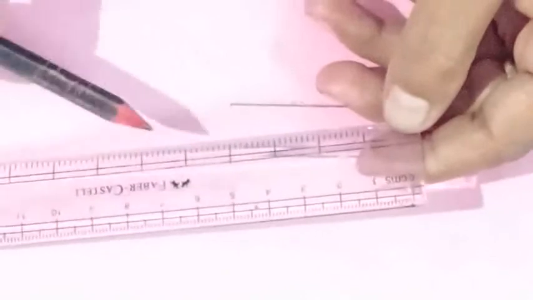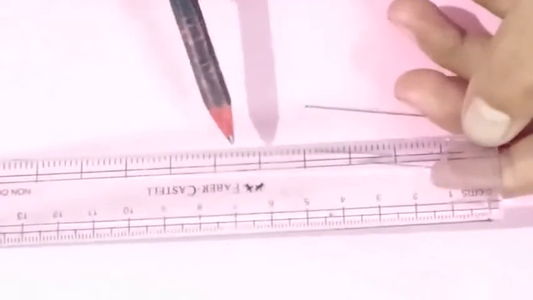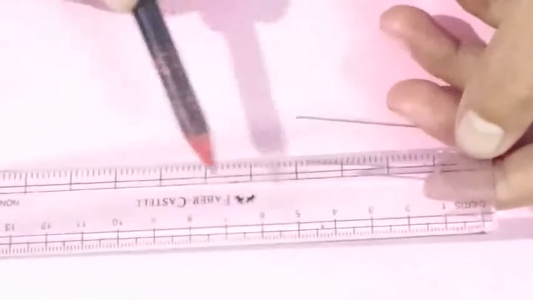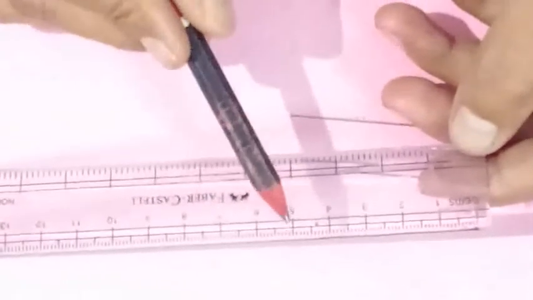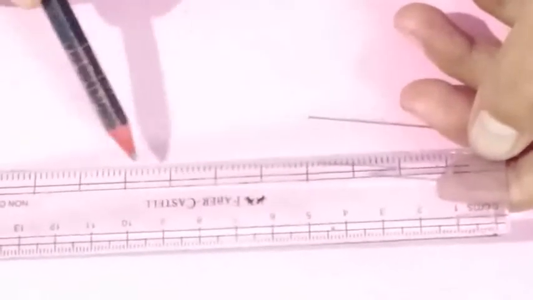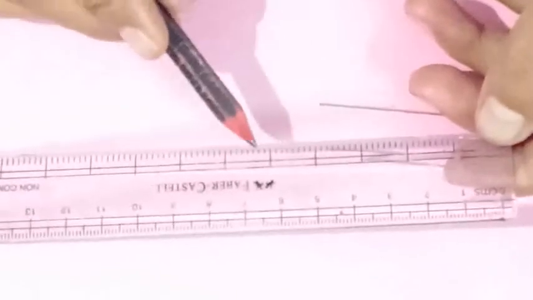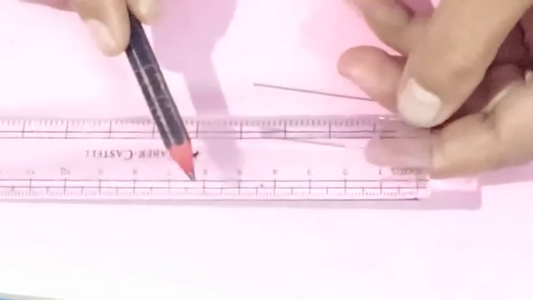Okay, let's come to the other end of this ruler. Here you can see the gap given on this side is a little bit bigger than what has been given on the centimeter side. This side stands for inch, the inch scale, it will be called like that, but we are going to use only the centimeter scale.